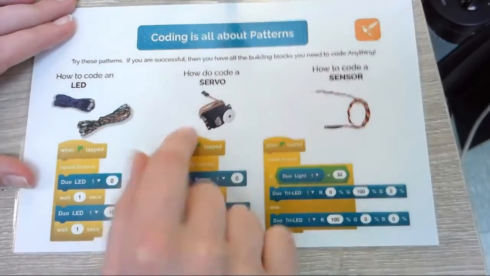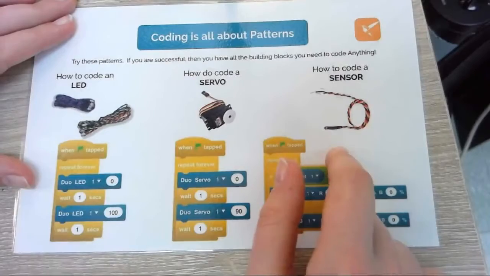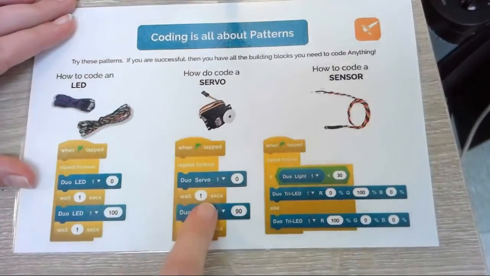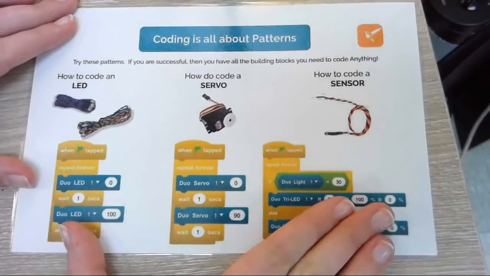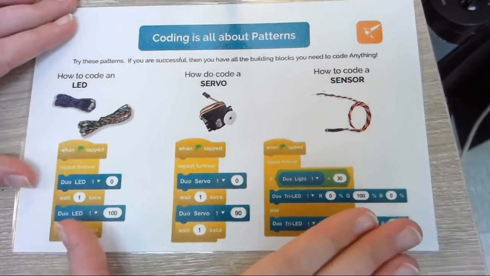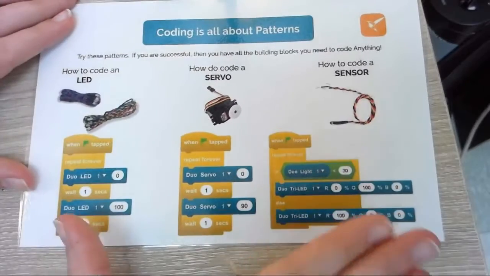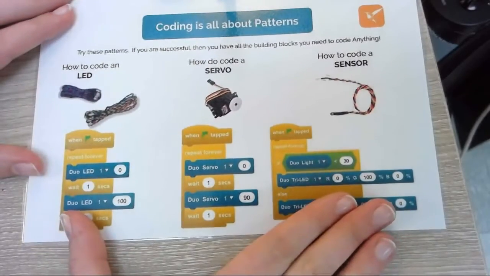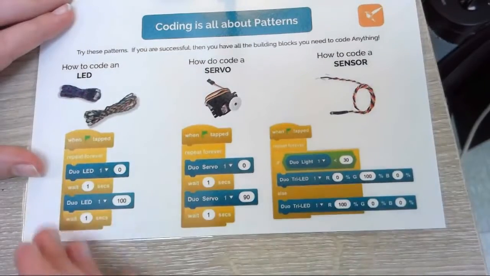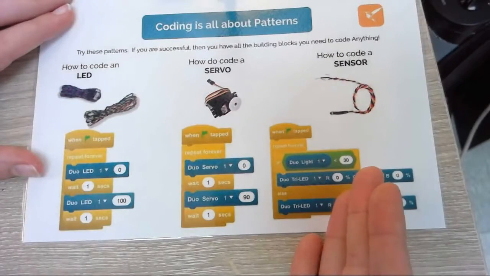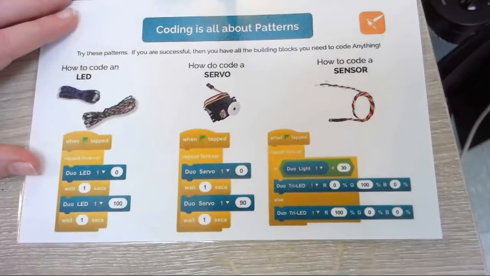The idea is if your kids can do these 3 things, if they can make lights, if they can make motors work, and if they can make a sensor sense, then they could really do anything, because that's what coding is. It's following these patterns. So for my new people, this is the basis of what you need, and for my old people, you already know this is what you need. It's just this is a brand new resource to help you get there.